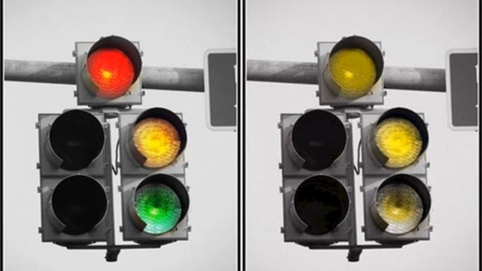This is an example of what a colorblind person would see at a traffic light. If they are blind to the M-type and L-type cones, they cannot easily see green or red, but rather interpret them as the nearest color they can see, in this case, yellow.